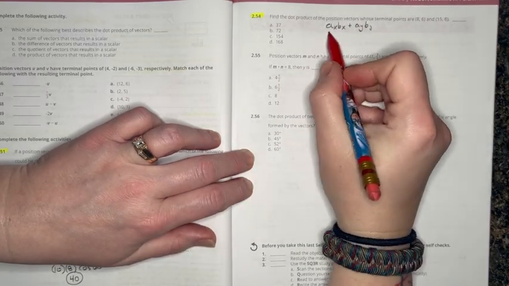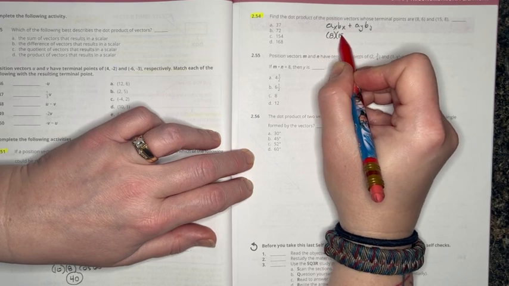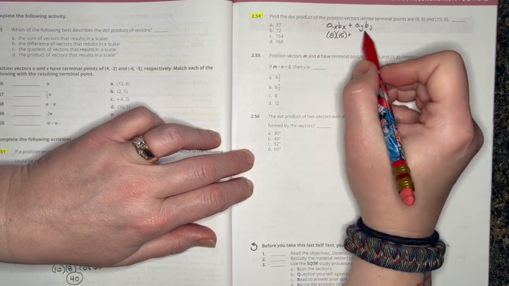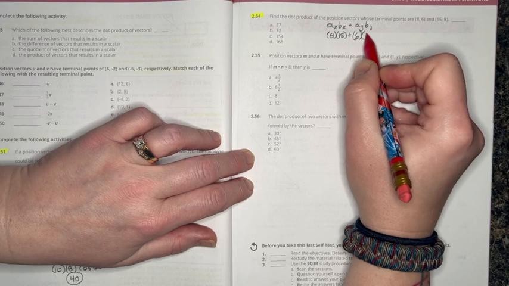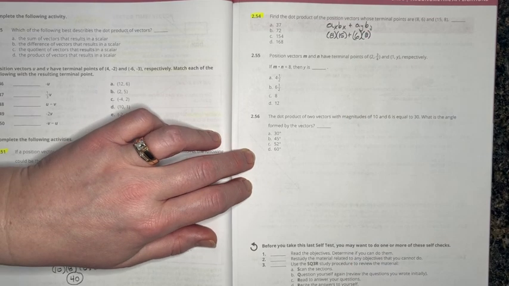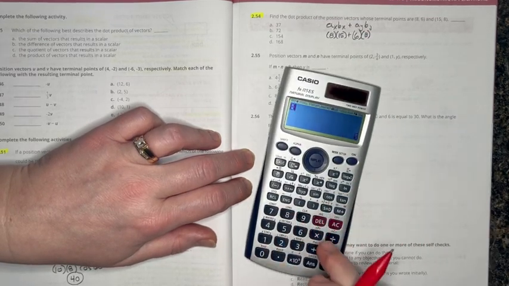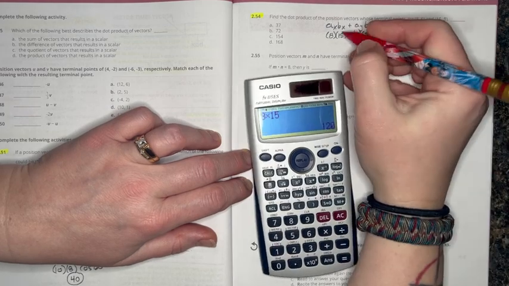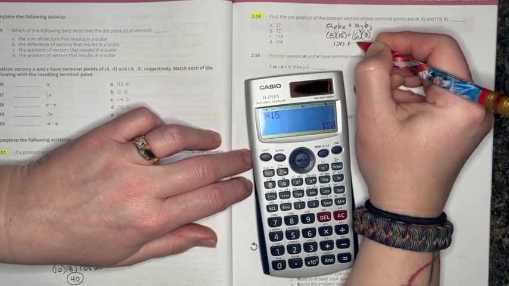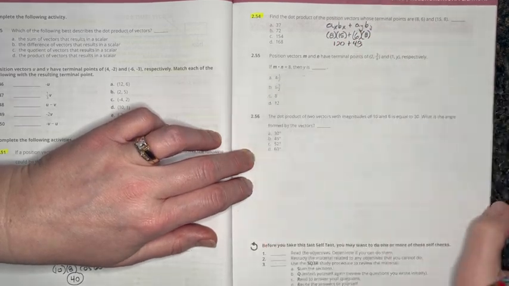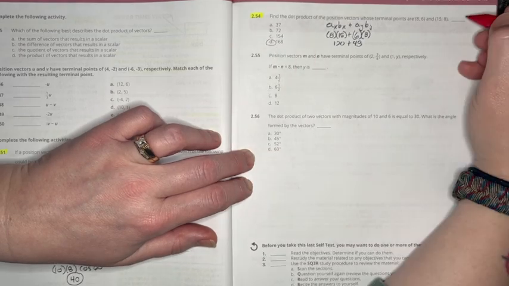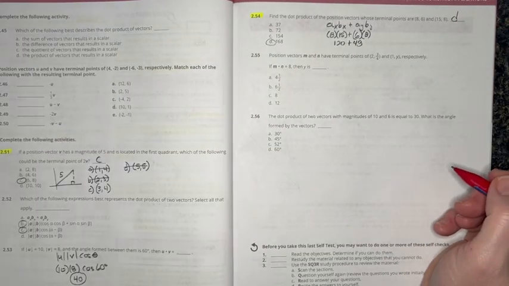So we have 8 times 15 plus 6 times 8, okay? I don't know what 8 times 15 is, so we'll figure that out right quick. 120 plus 48 tells me this is 168, letter D. All right.